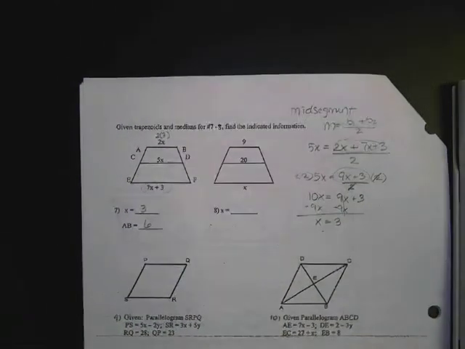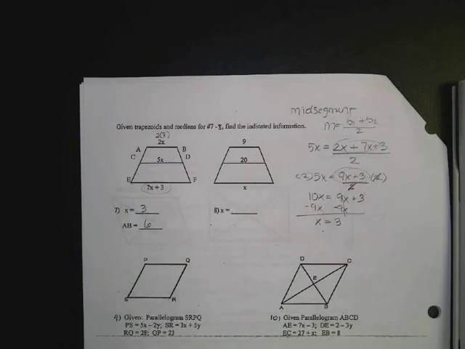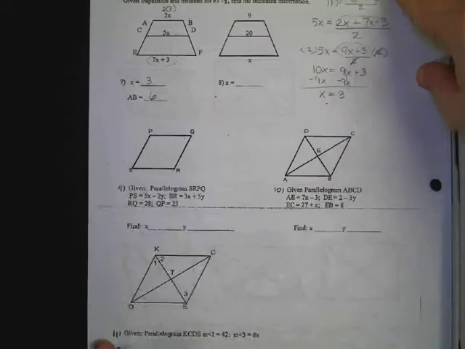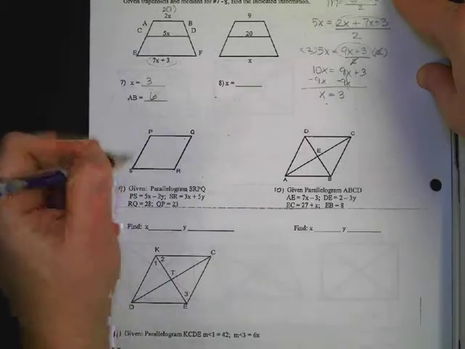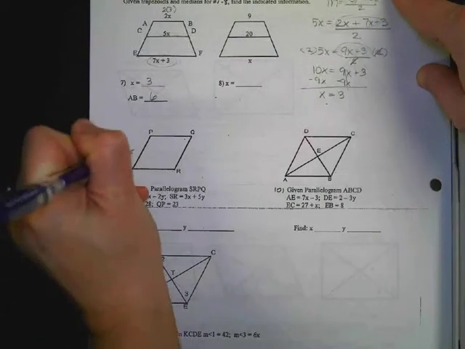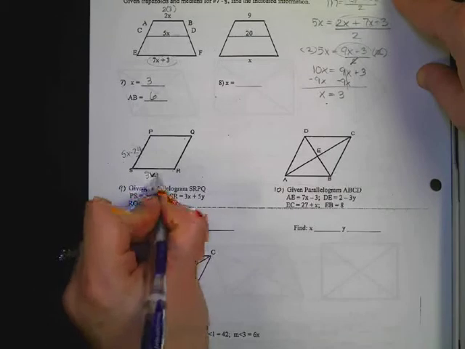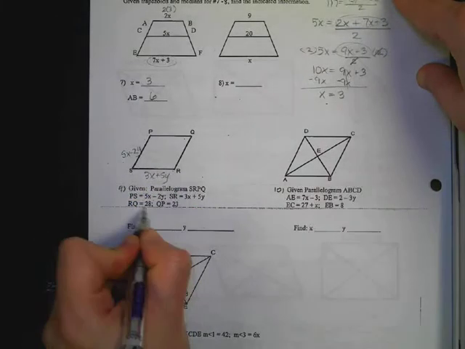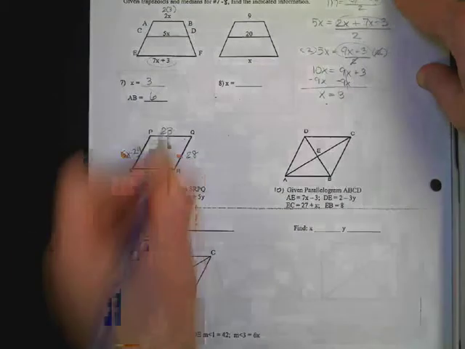All right, number 9. Number 9 uses the idea that we have a parallelogram, and more specifically, it is talking about PS, SR, RQ, and QP. These two letters with no bar above it mean the lengths of the sides. So this side is 5x minus 2y, SR is 3x plus 5y, RQ is 28, and QP is 23.